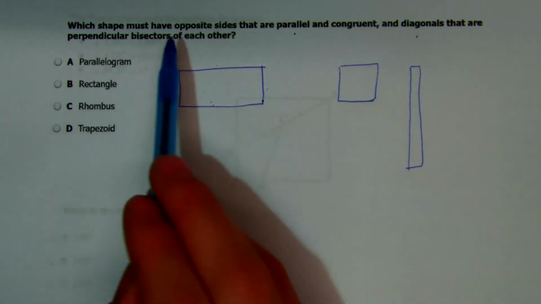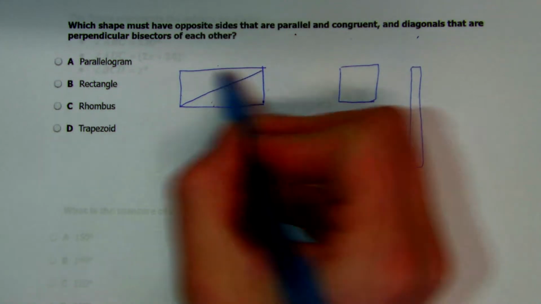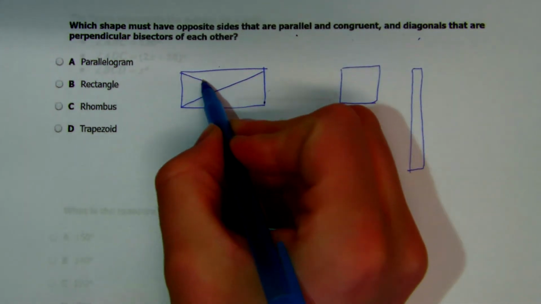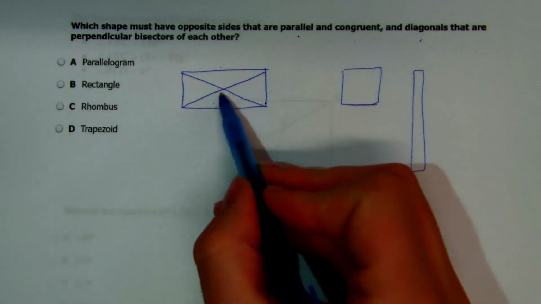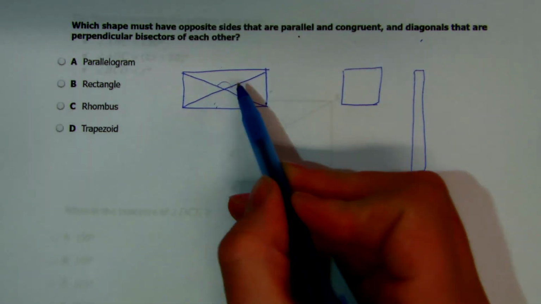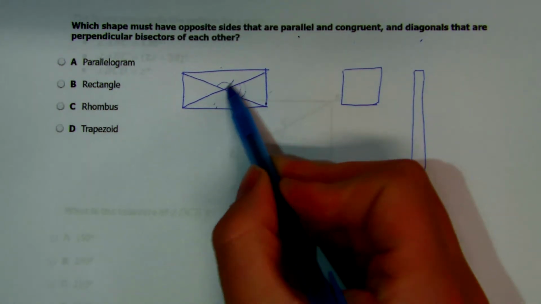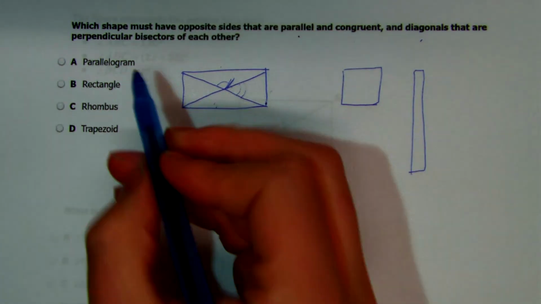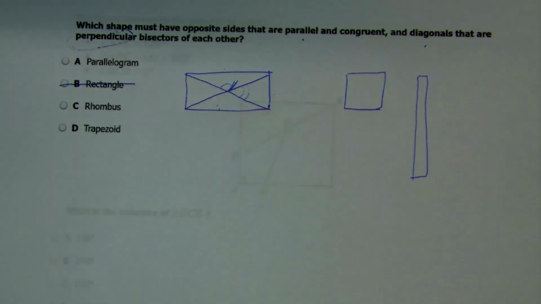Diagonals are perpendicular bisectors of each other, which means if I draw both of my diagonals, they're going to look like they cross at right angles and cut each other in half. If you look closely at these diagonals, this angle here looks bigger than this angle here. It doesn't look like right angles, like perpendicular lines. So we're not perpendicular bisectors. So it's not a rectangle.